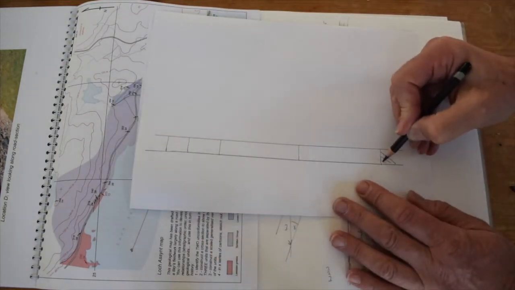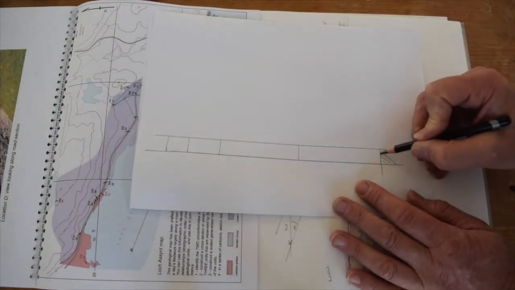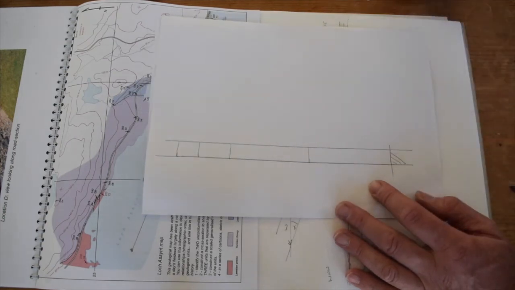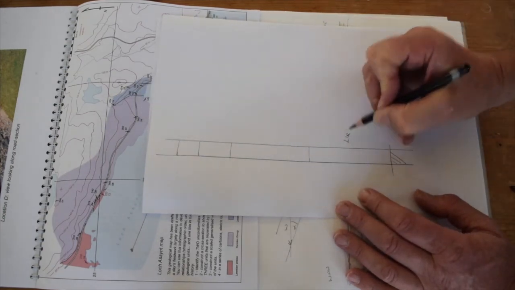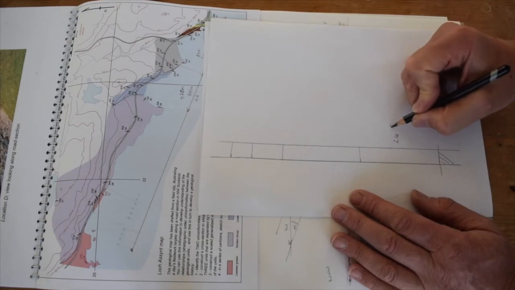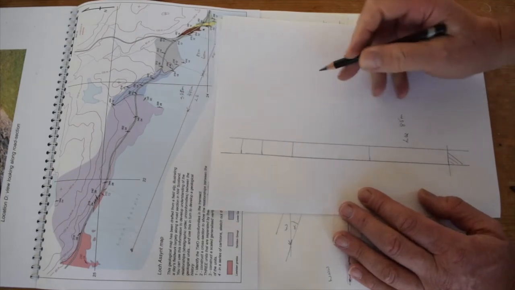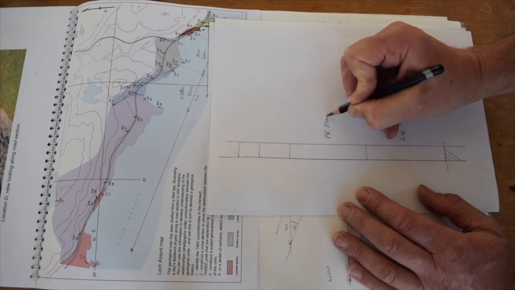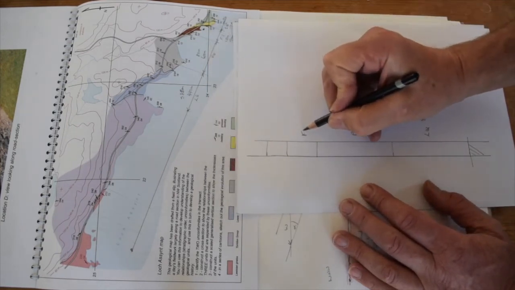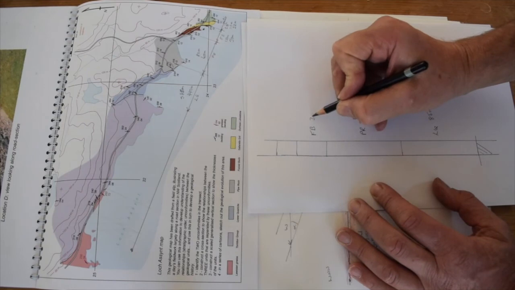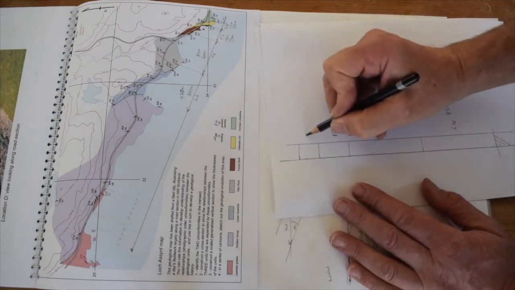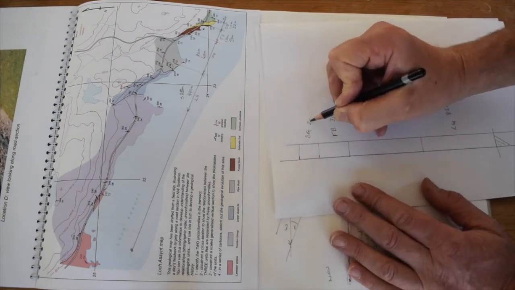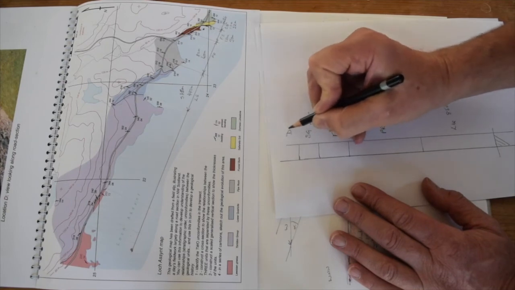So the Torridonian truncates against the base of the lower quartzite. There we go. Lower quartzite, let's just write the numbers down. That's 85 meters. That's pipe rock, 80 meters. Fucoid beds, 30 meters. Saltarella grit, 22 meters. Durness limestone.